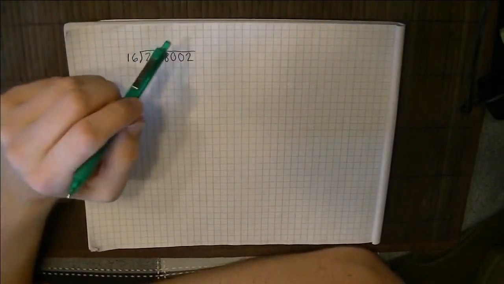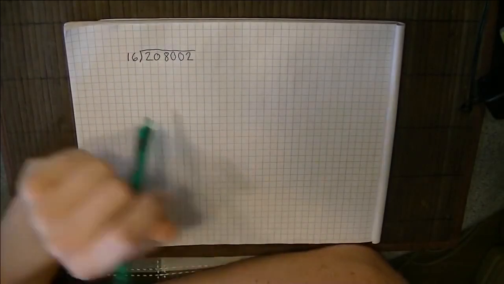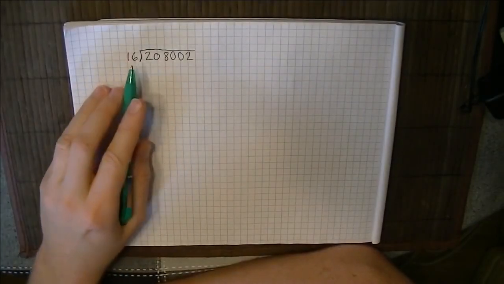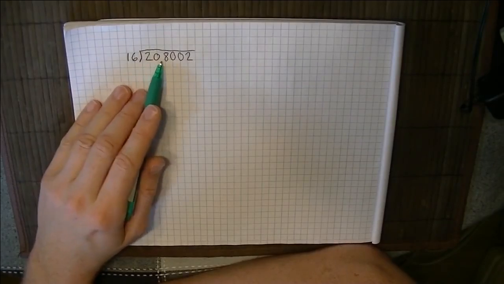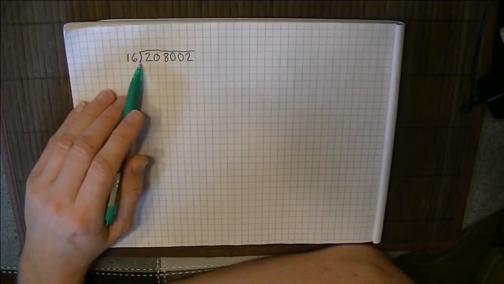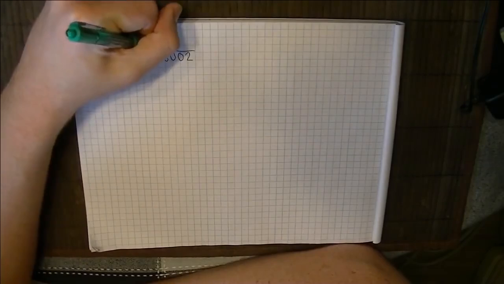Okay, now let's try another division. I'm going to take 208,002 and divide it by 16. All right, and we're going to see what happens now. So the first question is, okay, 16 goes into, well, does it go into 2? No. What we're going to do is find the smallest group of digits that 16 does go into. And it goes into 20. It goes into 20 just fine. It goes into 20 once.